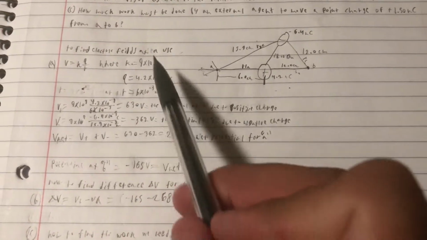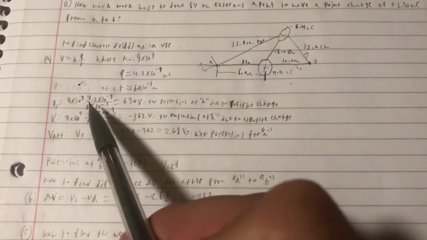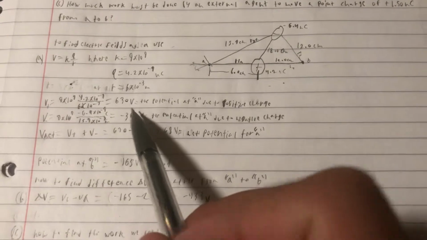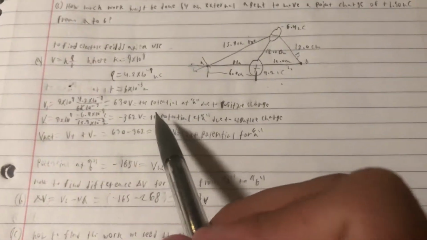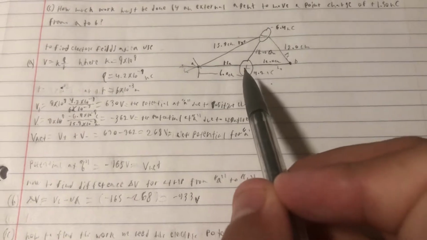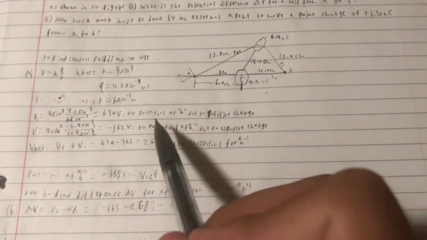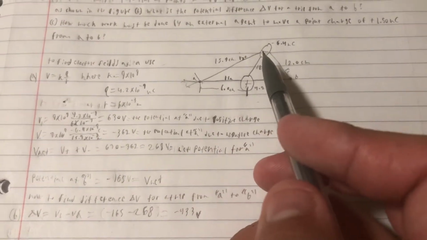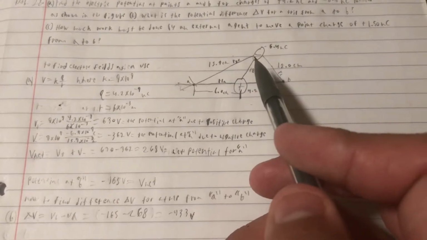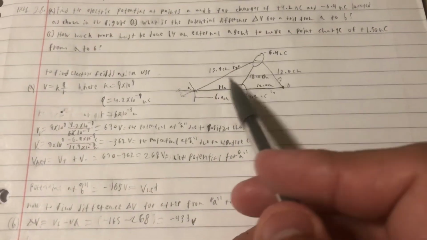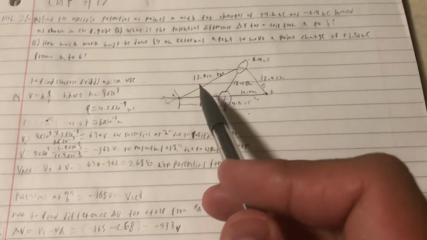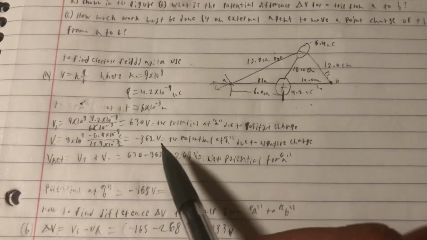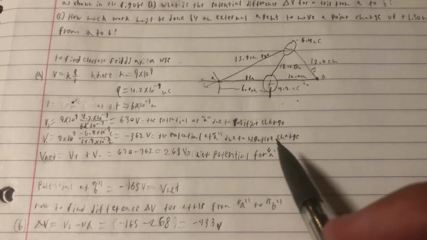Now take all these three numbers and throw them into this little equation right here, and that gives us 630 volts, which is the electric potential at A due to the positive charge. And after that, do the exact same thing again, just with different numbers. So now we're looking at the other point charge and how it relates to this. So at A, due to negative 6.4 nanocoulombs and 15.9 centimeters, that gives us negative 362 volts, the electric potential at A due to the negative charge.